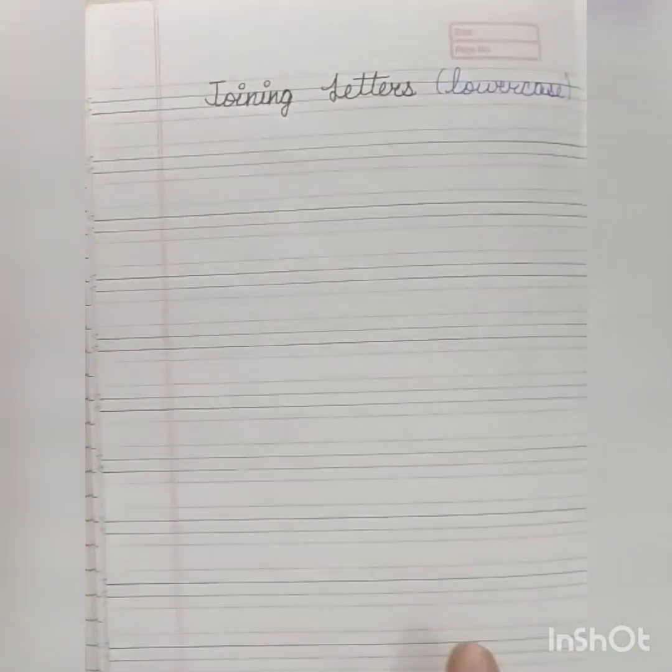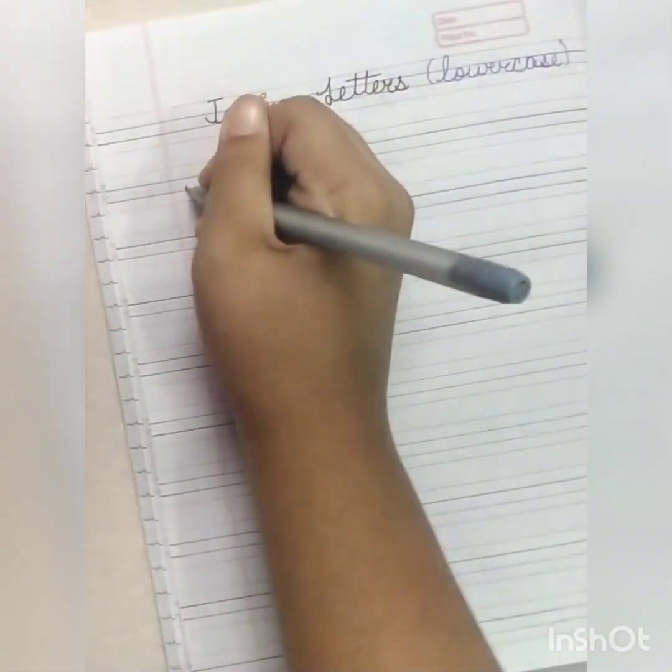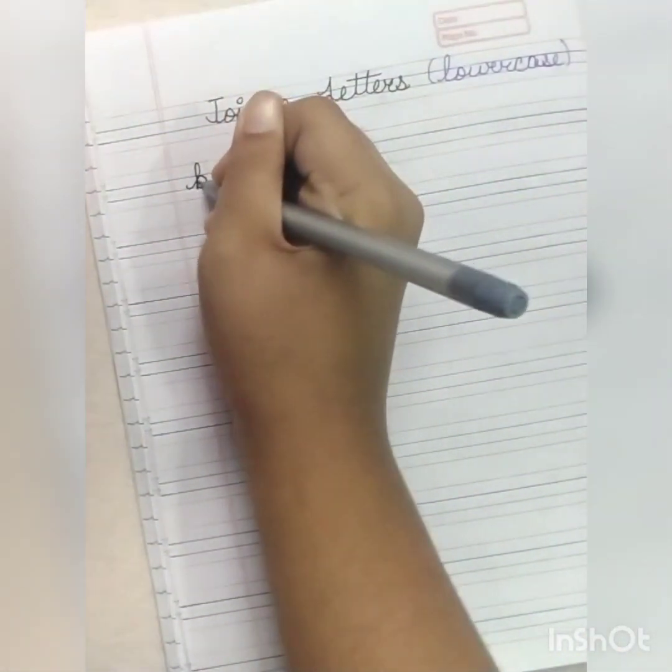Everyone, today we will do joining lowercase letters. Let's begin. Let's write a small word, bat.